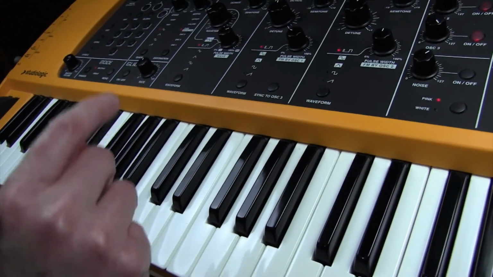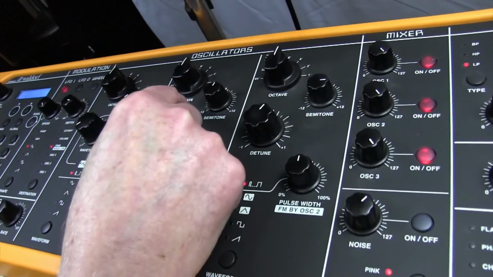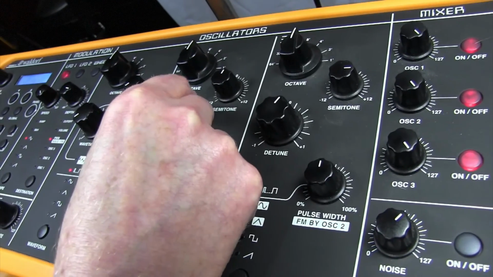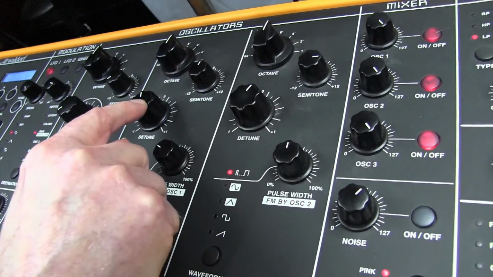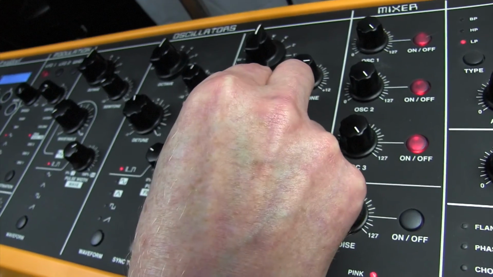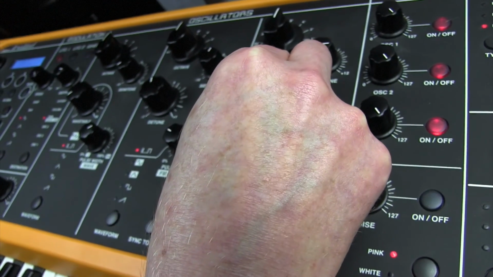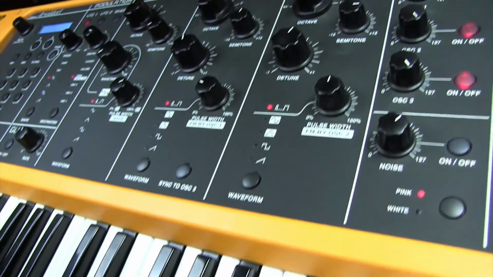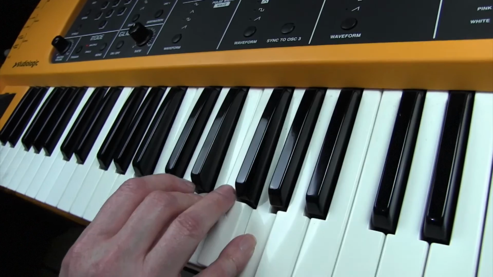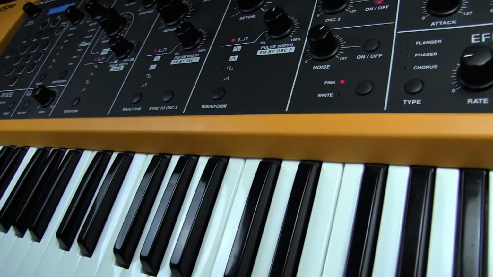That's our swell sound. What I forgot to do was to introduce some detune on oscillators 2 and 3, and we've got -9 on oscillator 2 and +4 on oscillator 3, and that gives more of a chorusy type sound without having to use the chorus effect.